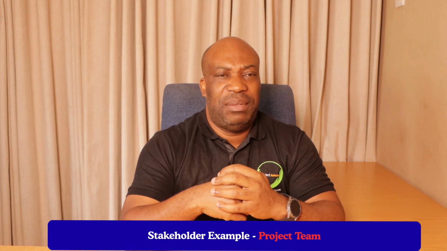Then one of the stakeholders you have to put in your register is the project team. There is no way you can run a project without a project team. A project team is the one that is responsible for building the deliverables. It's the one that is responsible for making sure that the project is achieving what it's supposed to achieve in terms of objectives and also in terms of goals. So the project team is also a stakeholder. It might not be just one side of the people. It might not be even one department.